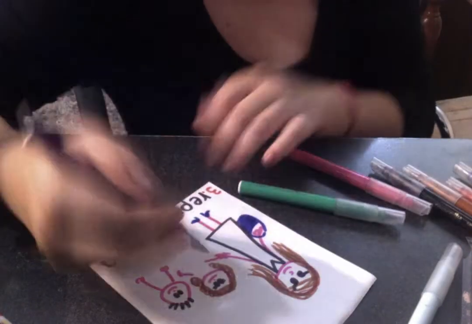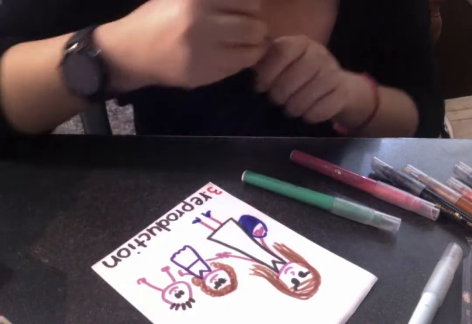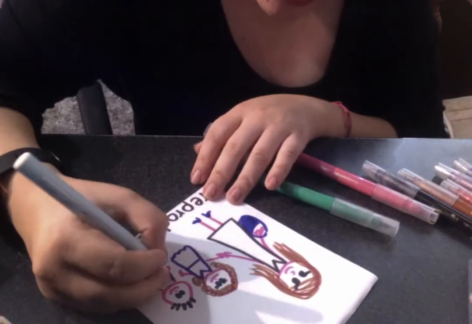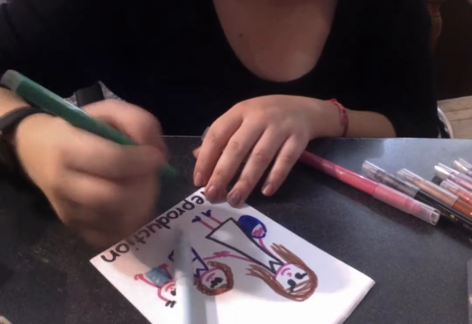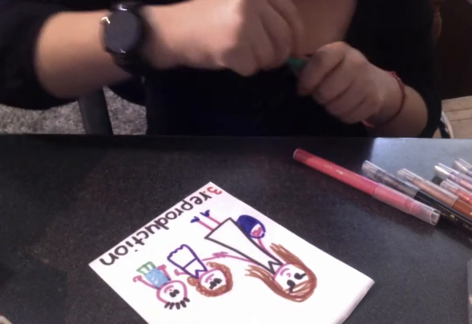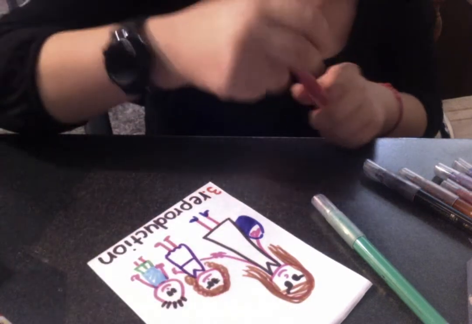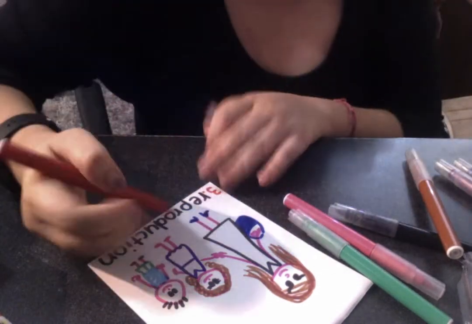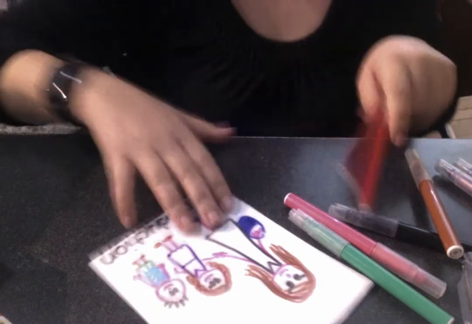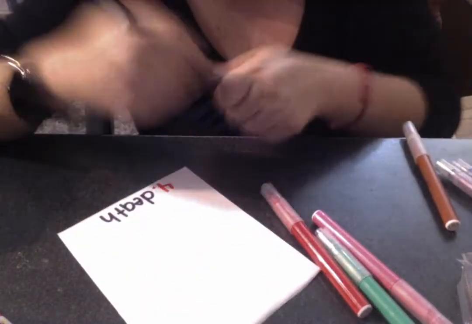So this girl already has a beautiful girl and a handsome boy. And okay, so this is reproduction. She already has her own kids. Well, at the end, I'm not gonna draw, of course.